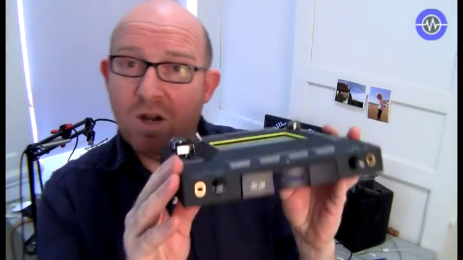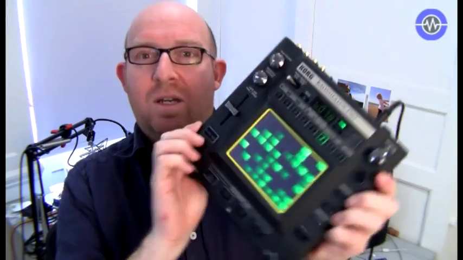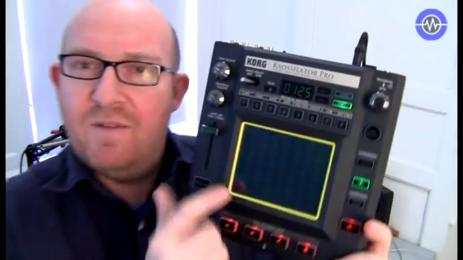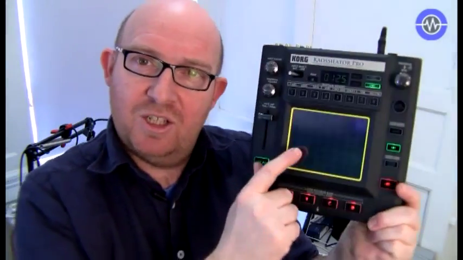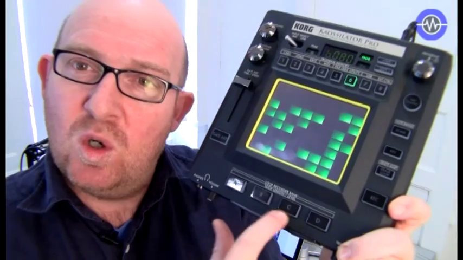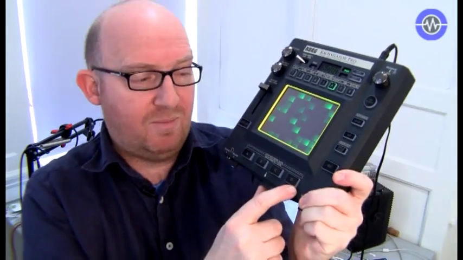But as you can see, this is much more like the Kaoss Pad KP3 form factor, much more solid, metal construction, a bit more of a different beast. In fact, the XY pad is much larger, and as you can see, it's backlit like the KP3, but the really big difference is that there are 4 loop locations within the Kaossilator Pro, so that allows you to build up much more complex and functionally independent loops.